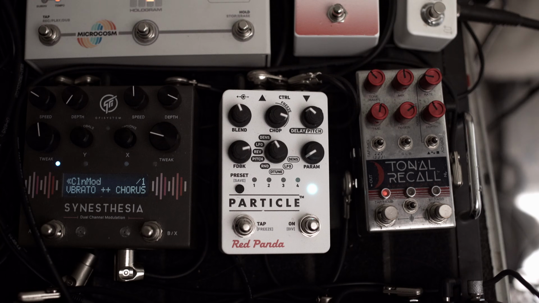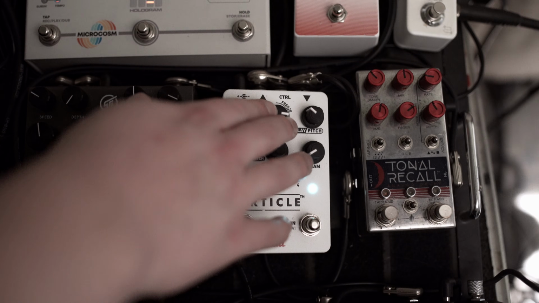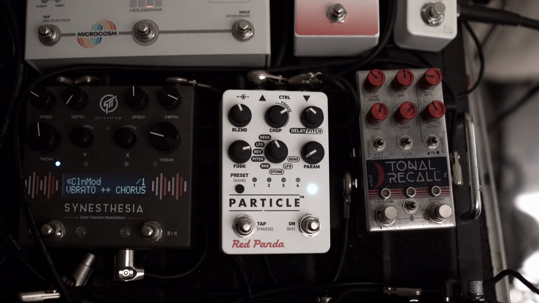But a real simple use for this would be to create a sample by setting the threshold here. And that LED will tell you when you've caught something.